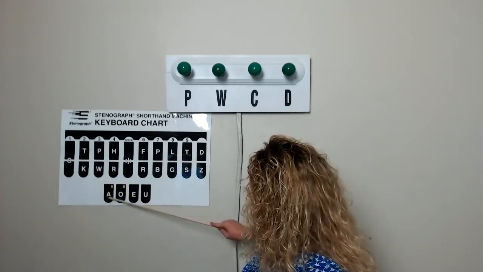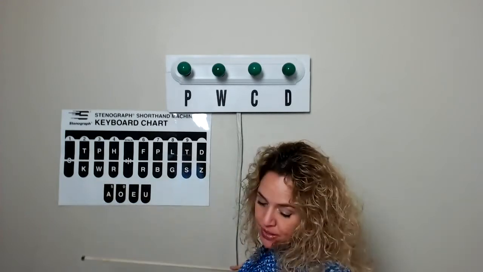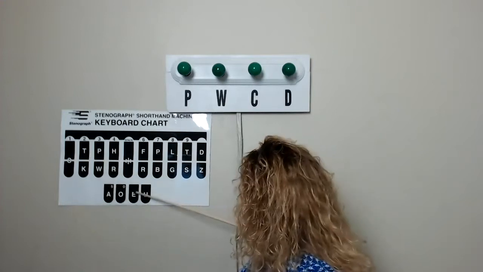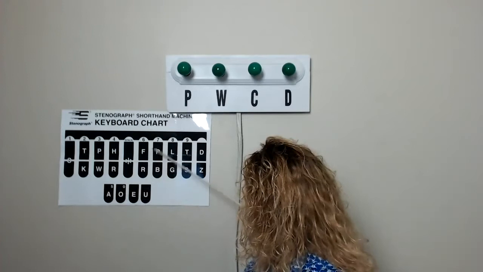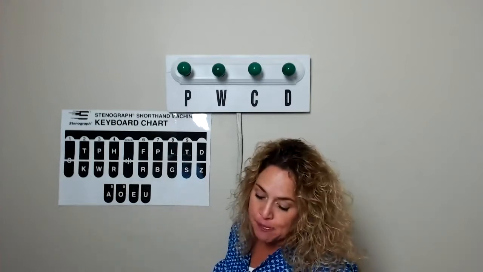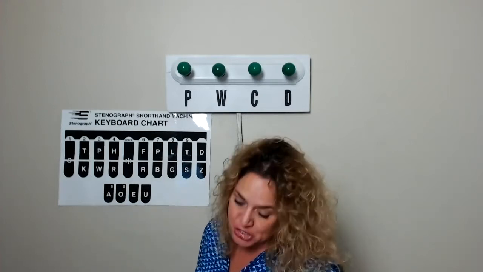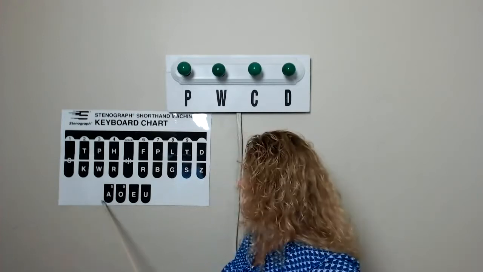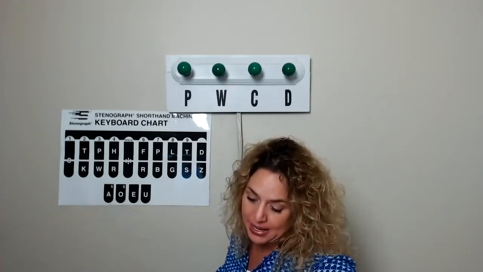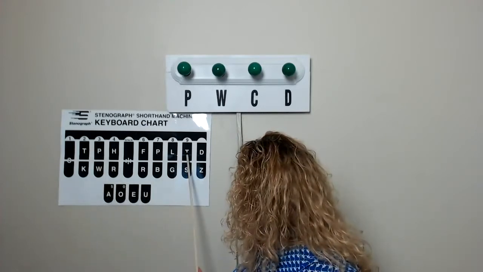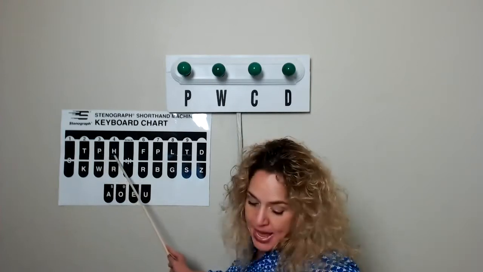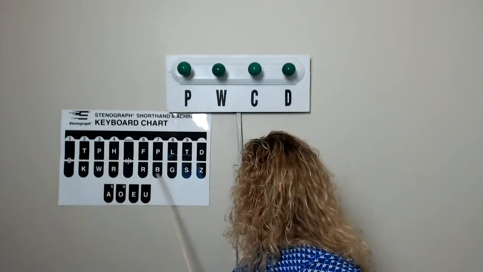Kite, K long I-T. Tip, T short I-P, and type, T long I-P. So even though type is spelled with a Y in the English language, T-Y-P-E, it has an I sound, so we write it phonetically with a long I. Okay, mit, M short I-T, and might, M long I-G-T.